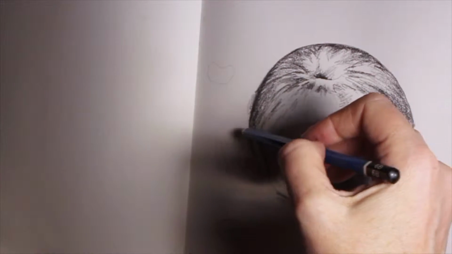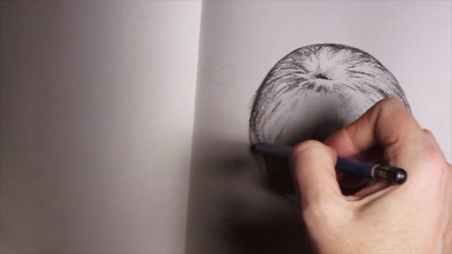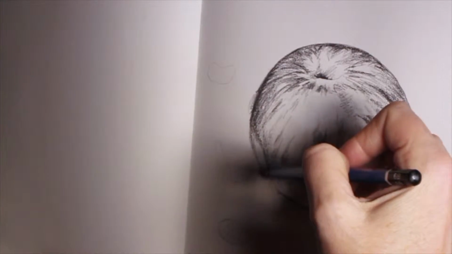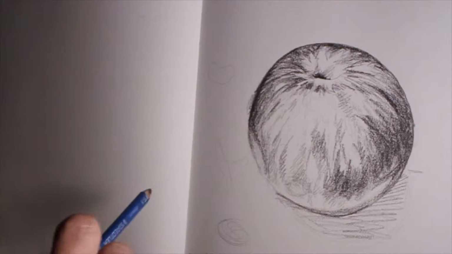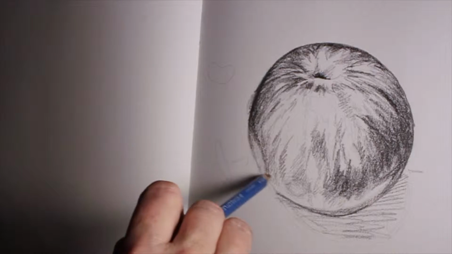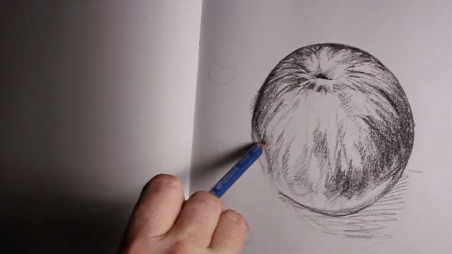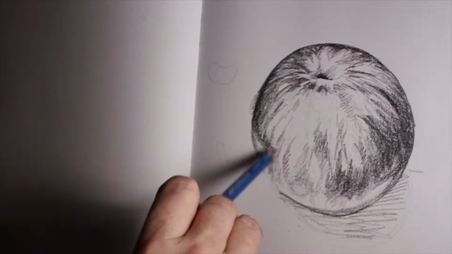And then I'm going to fill it in because it's not completely white highlight. Just filling it in with a very light tone there, and we can't see any of the apple skin or anything coming off that. What I mean is the stripes in the apple skin. So I might make it a little bit darker maybe.